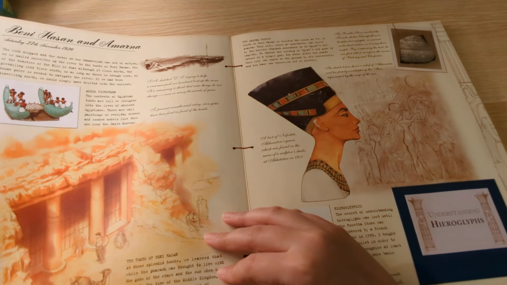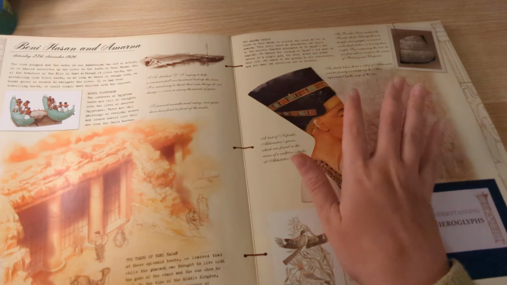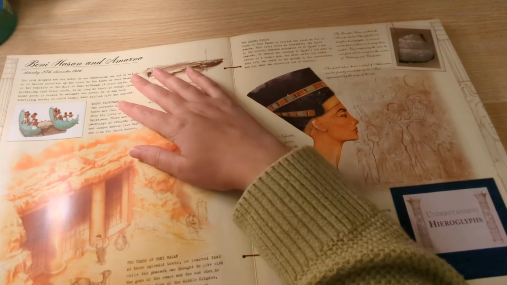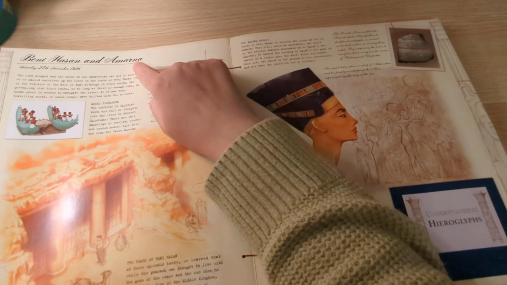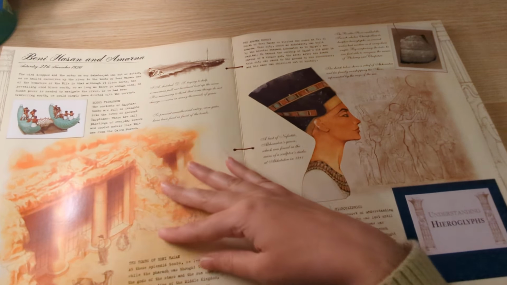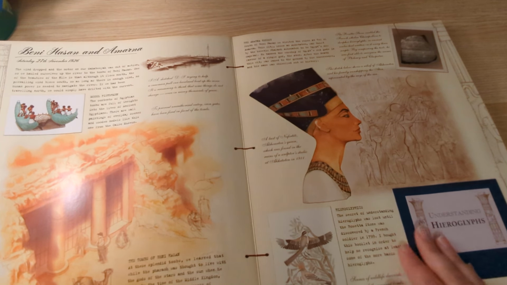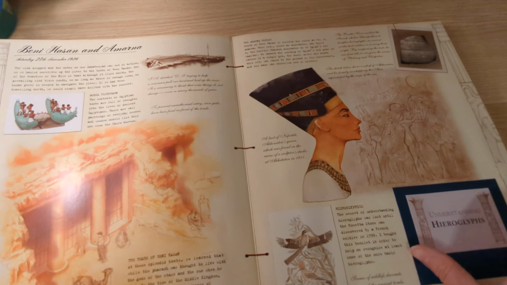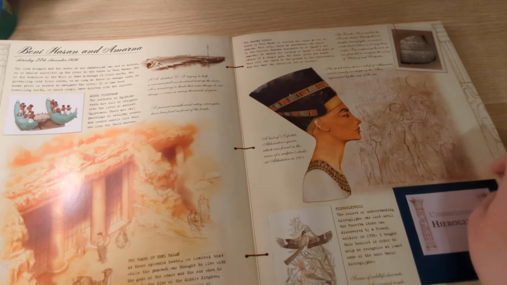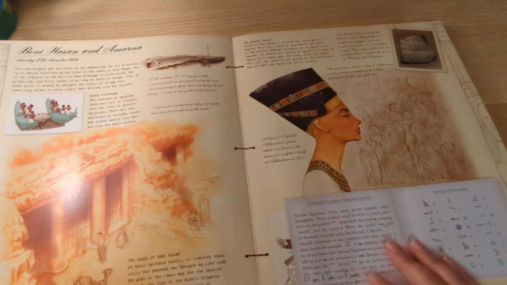So each page is like a different entry in Emily Sand's journal, so it tells you the place and the date, and then into her observations about different things. Here's a little fold out called Understanding Hieroglyphs.